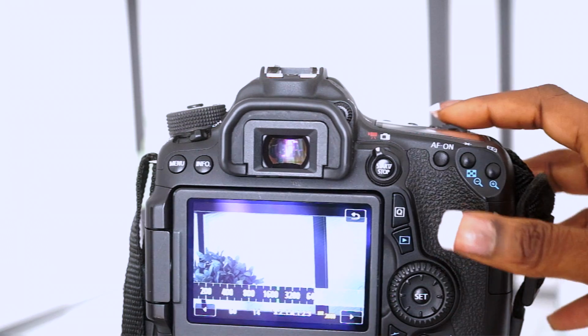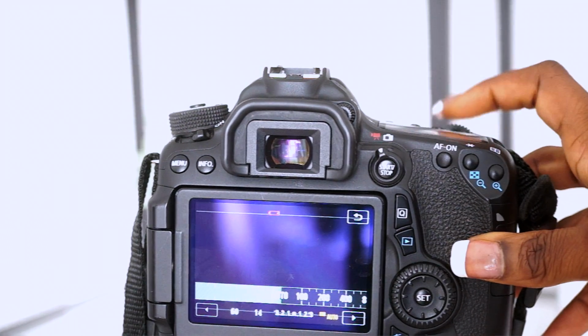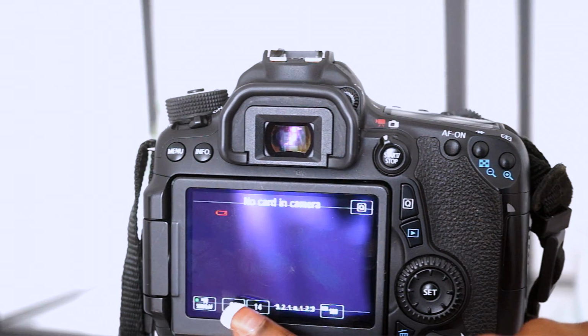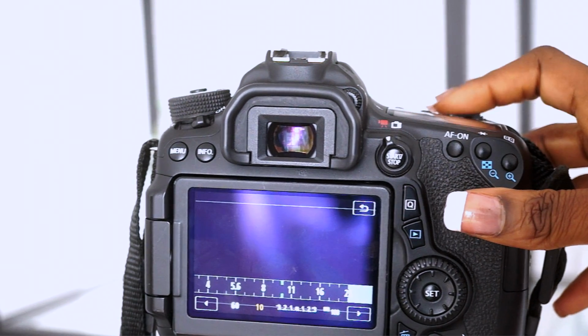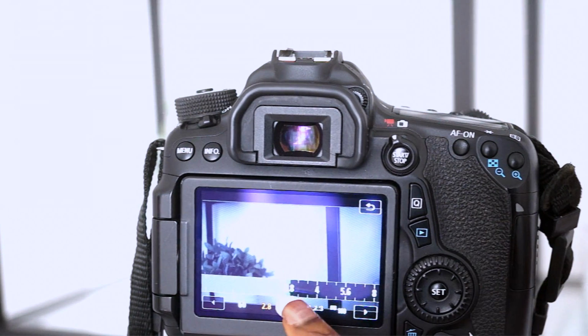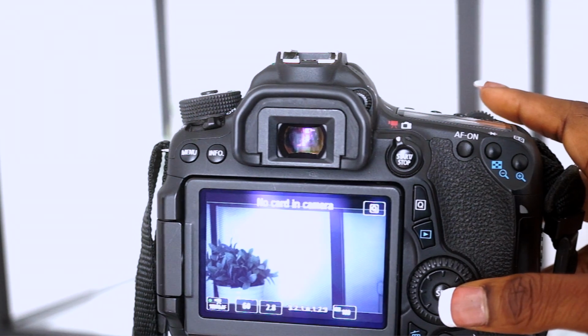But if you bring your ISO down to 100 and your camera goes completely black, you want to move your f-stop closer to that 1.2 so you can bring light back into the camera. Now, that type of light will not make your video grainy or anything like that because it is clean light.